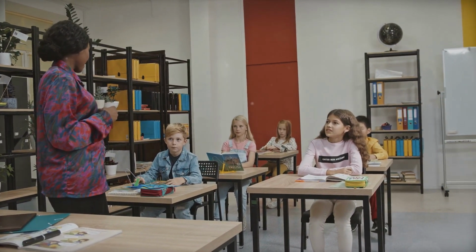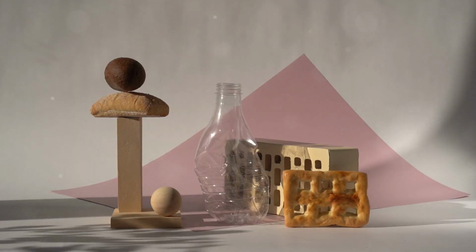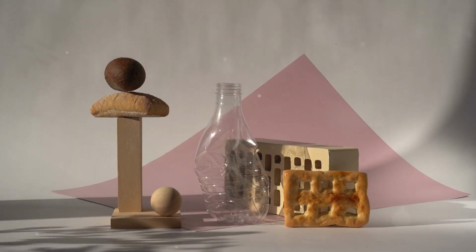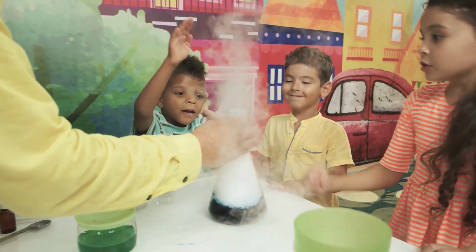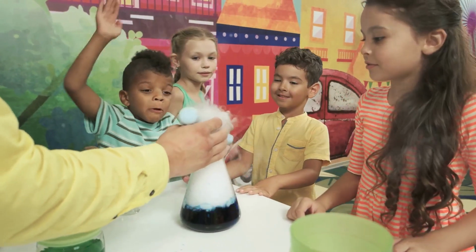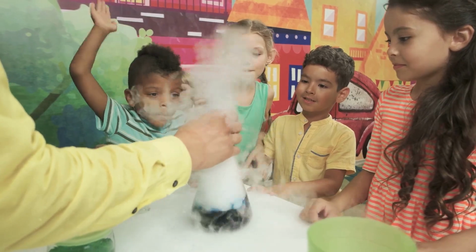To help us remember how these types of matter behave, let's do a quick review. Solids have a definite shape and keep that shape. Liquids take the shape of their container but have a definite volume. Gases don't have a definite shape or volume and will spread out to fill any space they're in.